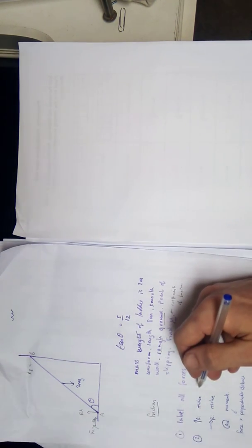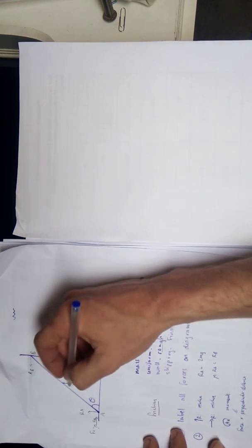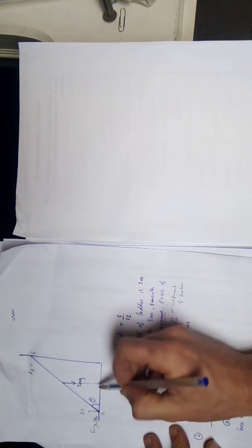So if we resolve forces vertically, the up forces equal the down forces, so RA is equal to 2mg. If we resolve forces horizontally, friction is equal to RB, so mu times RA is equal to RB. And if we take moments about A, we need the horizontal distance of the line of direction of the force from the pivot.